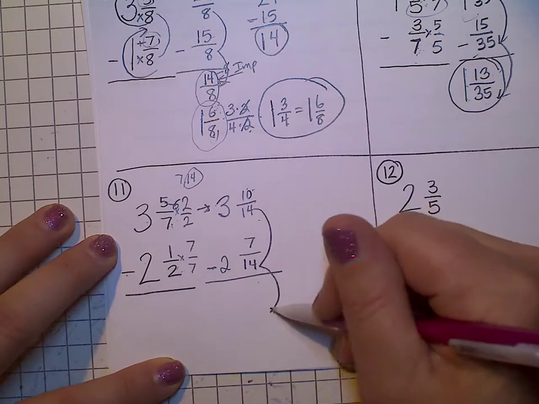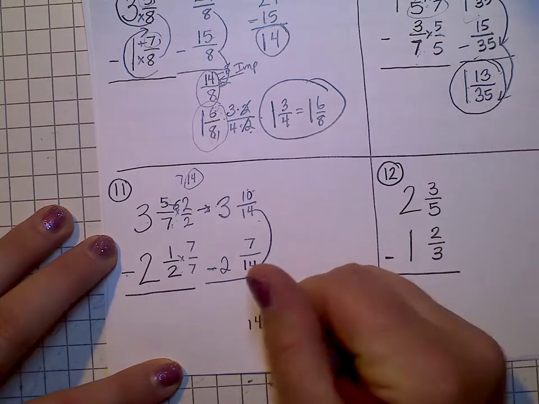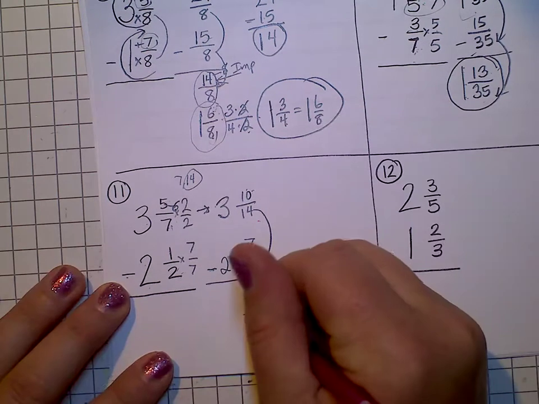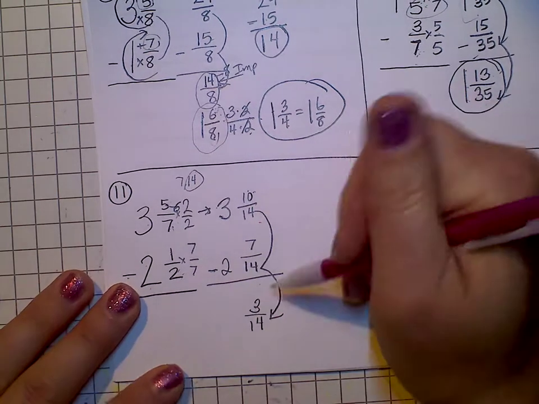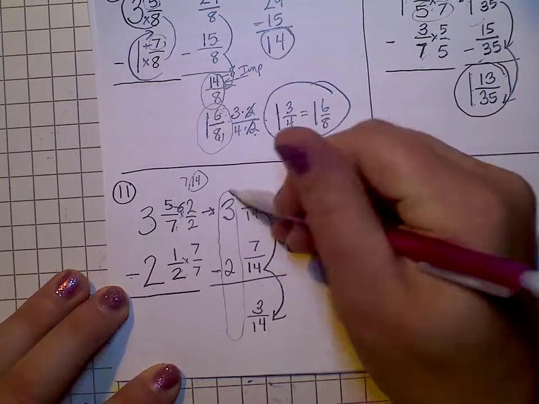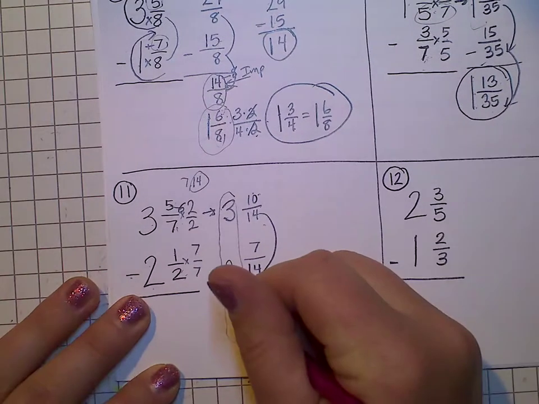Now I can start to subtract. I'm going to use my fraction part first. And I have 10 take away 7, which is an amazing 3. And now I have this super complicated math part, 3 minus 2. Thank you, Miss Williamson. Number 1.